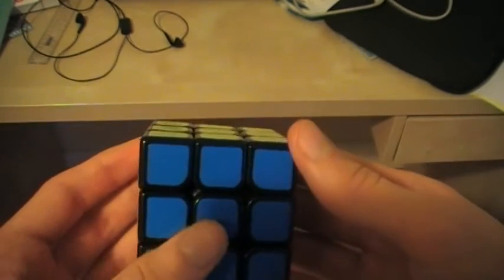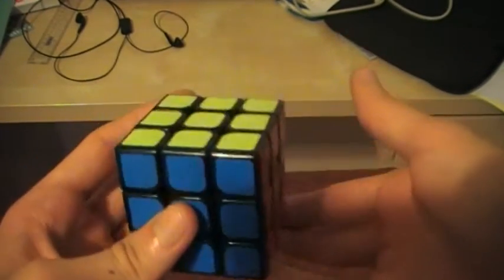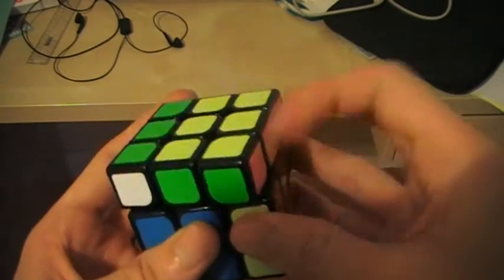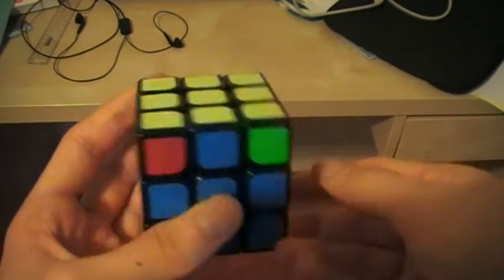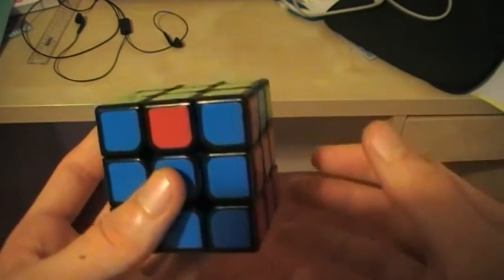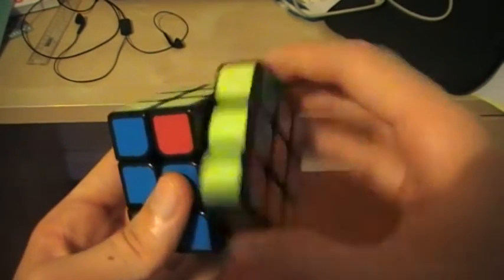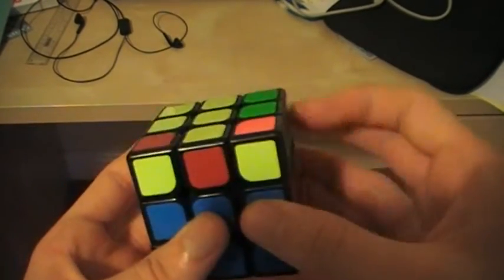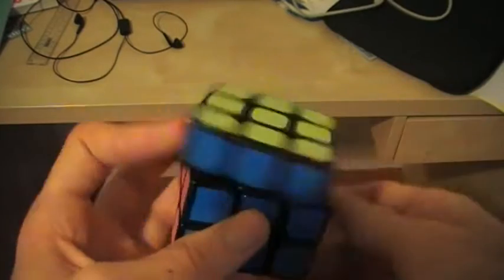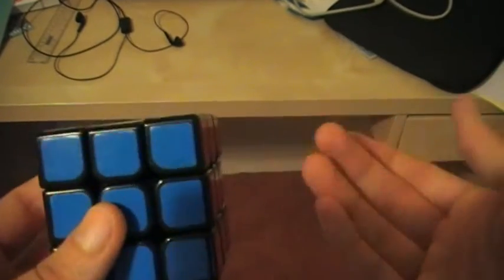Next I have the normal RB perm. For this I use the standard algorithm again. For this I have another finger trick that I use depending on my hand position, which is to do U2 prime R and then U2 after that, and then continue as normal. I use either. Next is T perm.